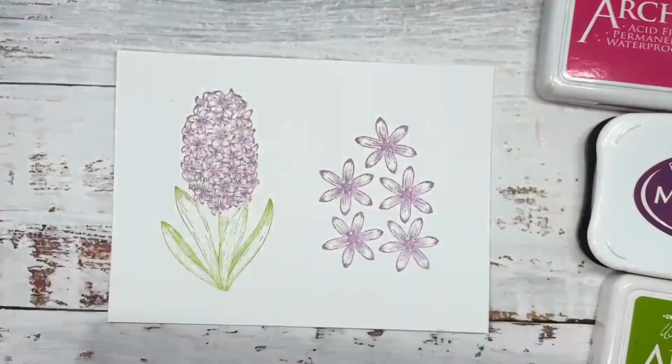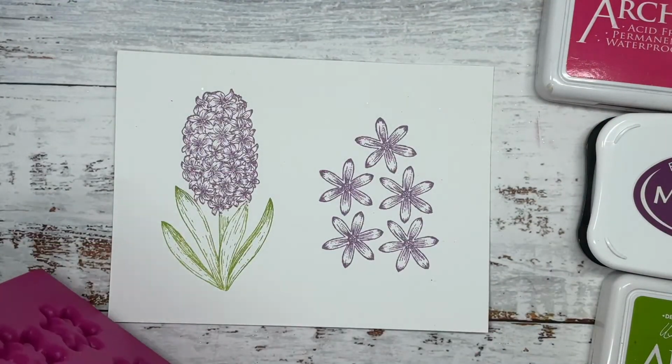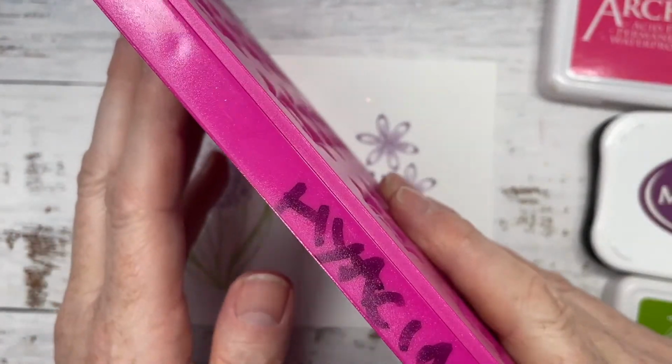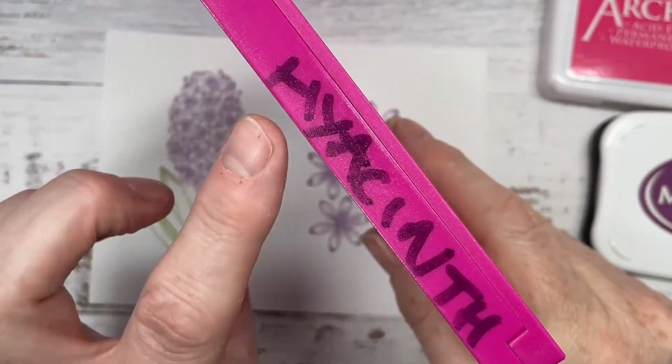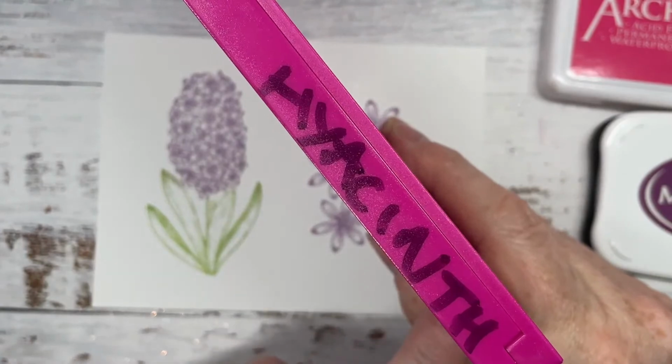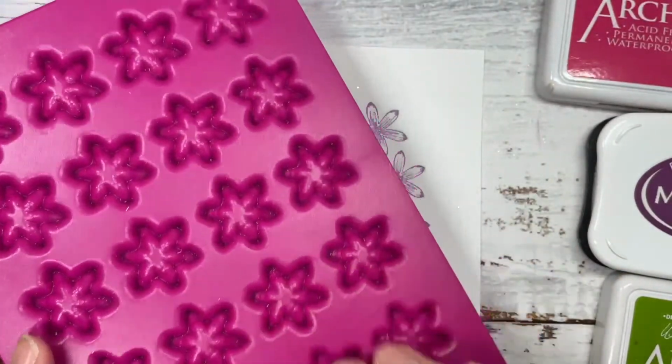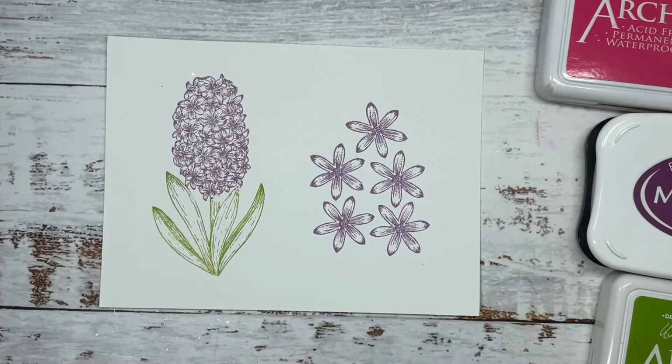Now, I don't know about you, but I have a box of molds in my craft room, and I don't know which one's which. So I actually write in pen down the side of mine, so that when they are all stacked up down the side, I can flick through and I can grab it really easily.